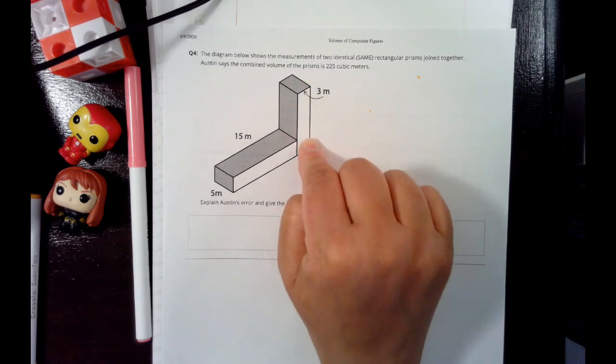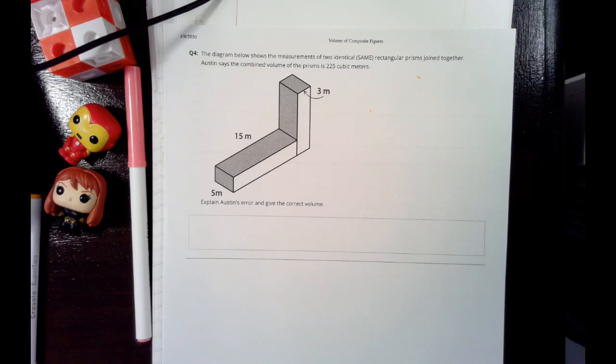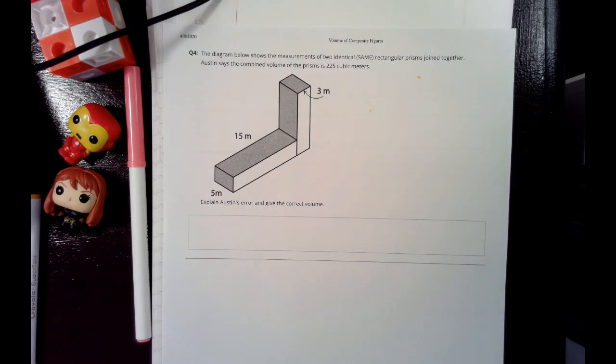Once you find out the two volumes, then what do you do to find out the volume of the whole combined figure of rectangular prisms, okay? And you're going to get an answer, and it's going to be correct, and Austin's is wrong, and you're going to say, Austin probably did this, or Austin probably did that. The correct answer is blank, and you're going to give the correct answer. I expect you all to do really well.